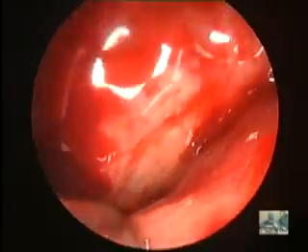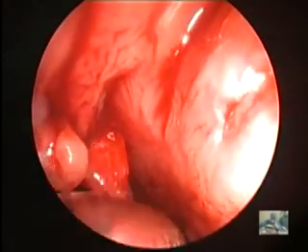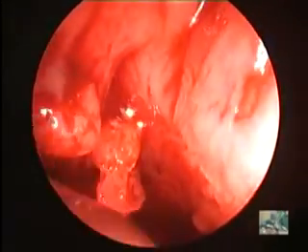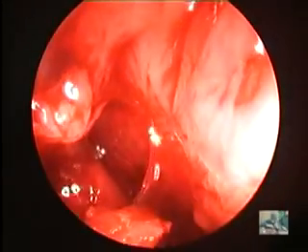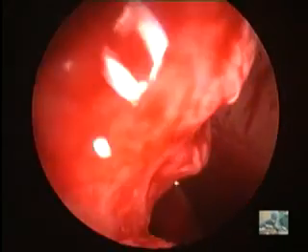Endoscopic view. We've got it. So what's that you're taking out there now? A loose piece of bone. Yeah, probably that might have been the calcification that was in that maxillary sinus.